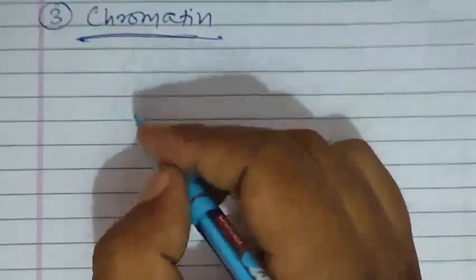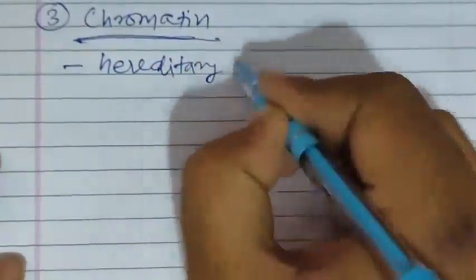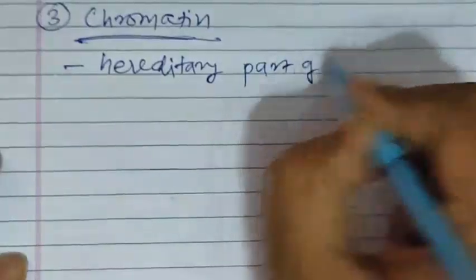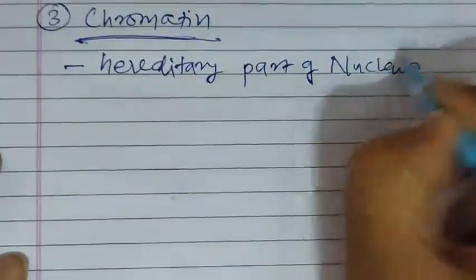Next, third is chromatin. Now chromatin is the hereditary part of the nucleus. It is the hereditary material of the nucleus.